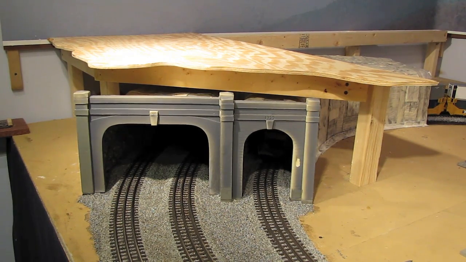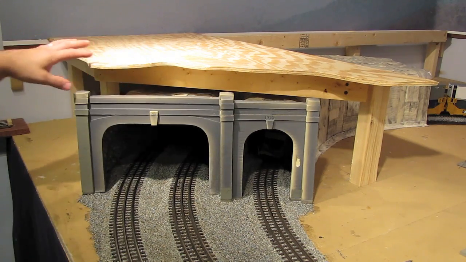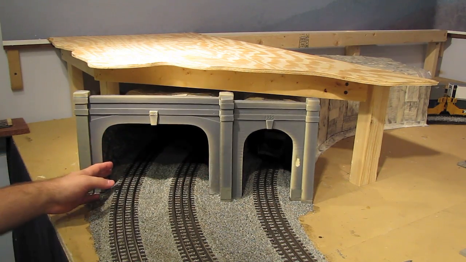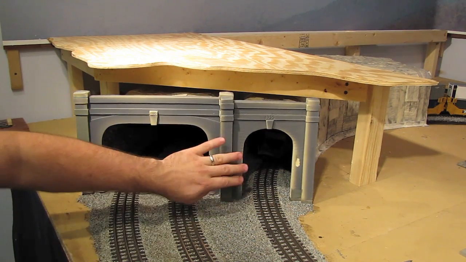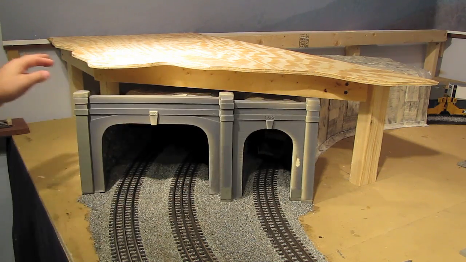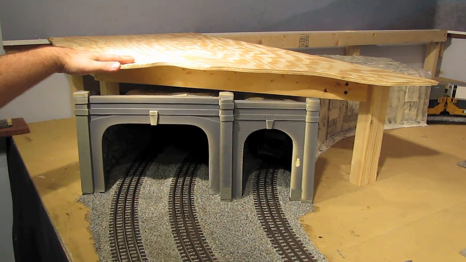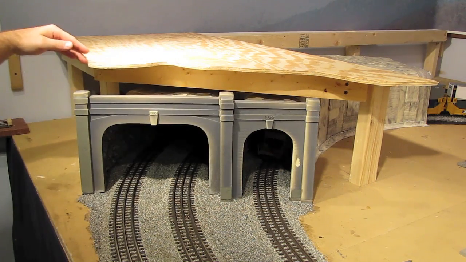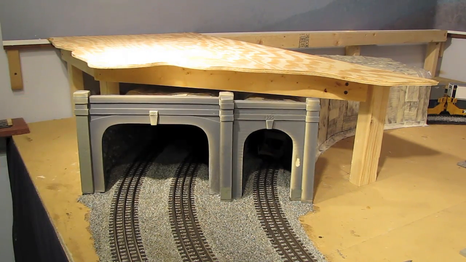In this video I'm going to be showing you how to build up some scenery around these tunnels. If you recall, in the last tutorial video I showed you how to build this tunnel here. Since then I've added on one more tunnel using the same methods, and I've also built up this wood frame around and put this plywood up here for the second level of track. And then I've used a saber saw to cut out an irregular shape for our hillside.